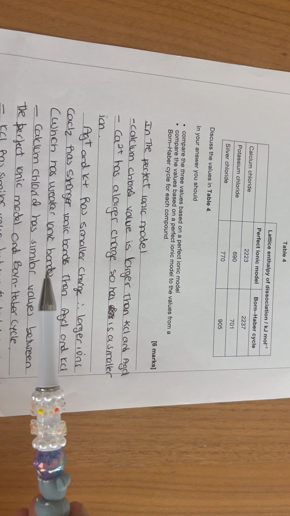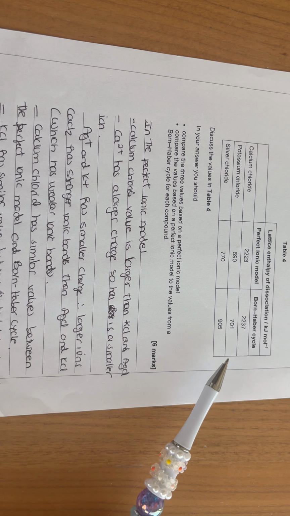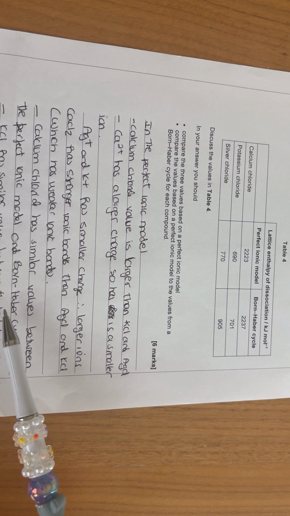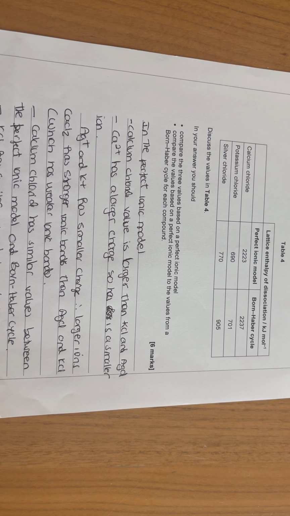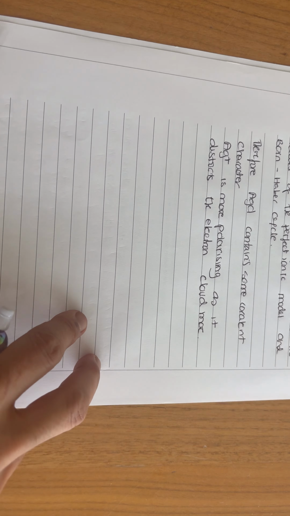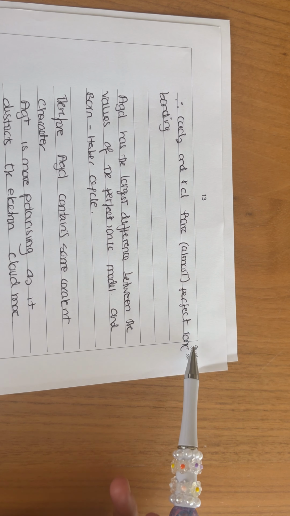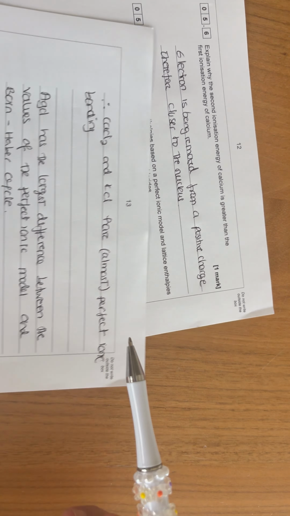Then calcium chloride has similar values between the perfect ionic model and Born-Haber cycle, for that one there. Then potassium chloride has similar value between the perfect ionic model and Born-Haber cycle, so they're similar. And then you have, as calcium chloride and potassium chloride have almost perfect ionic model bonding, because that's the similar values in there, okay?